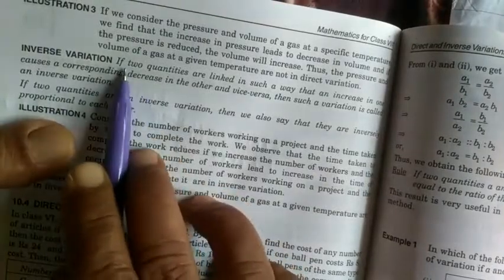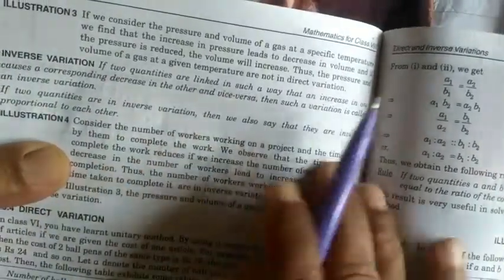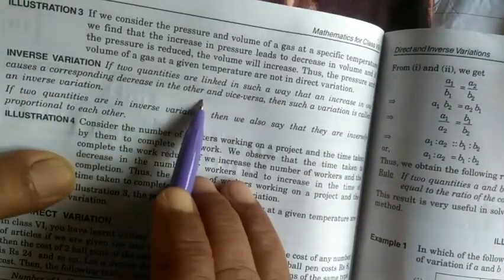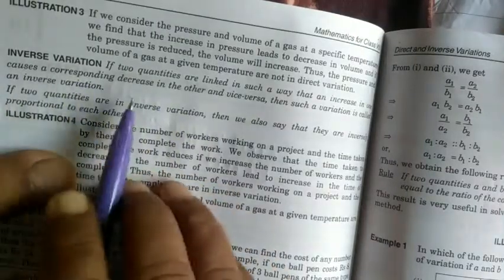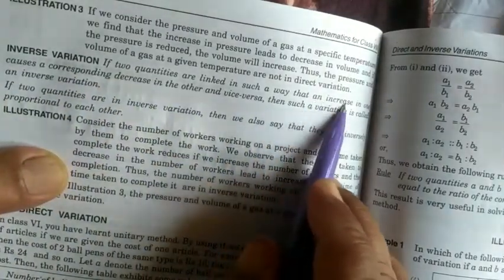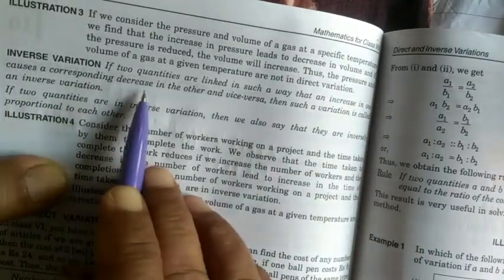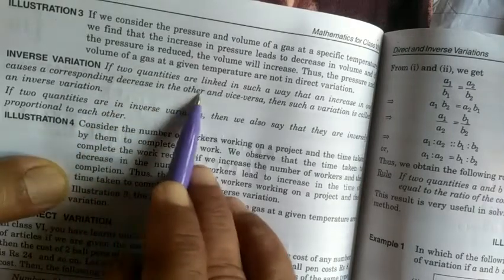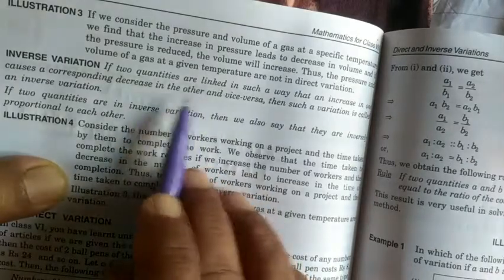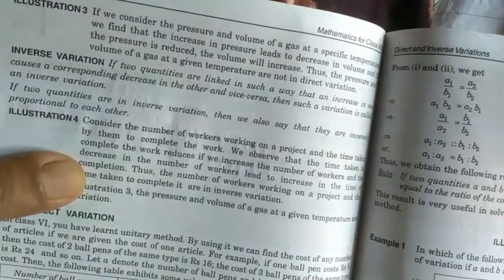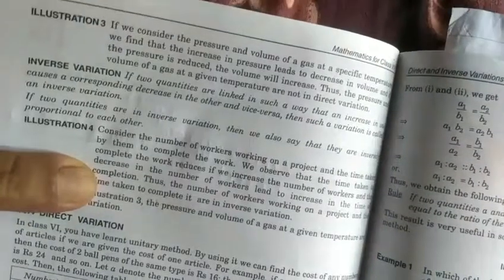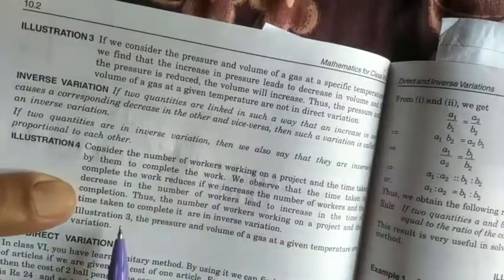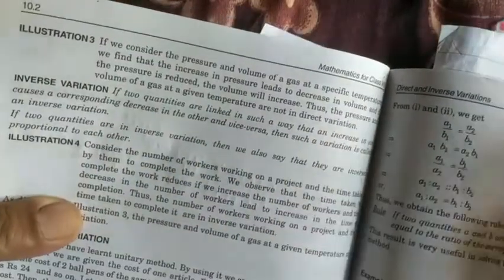It is written, if two quantities are linked in such a way that an increase in one causes a corresponding decrease in the other. In direct variation, what do we observe? It was written that an increase in one causes a corresponding increase. But here in inverse variation, the value decreases in the other, and vice versa. If the value of one quantity increases, the value of the second quantity will decrease and the ratio will not be the same. Correct? Now see, what do we observe here?